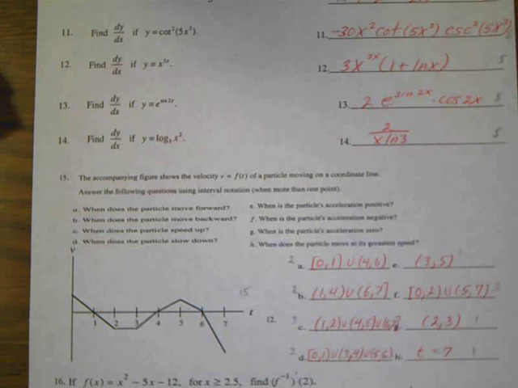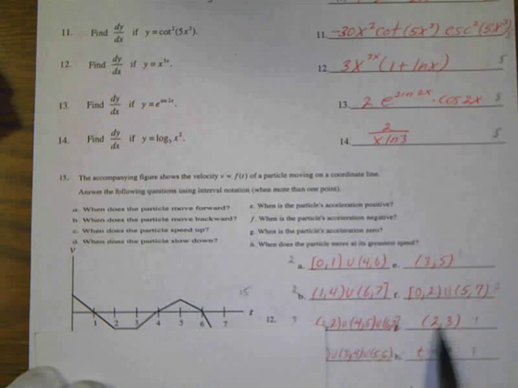And when is the acceleration 0? The acceleration is 0 when the slope of the velocity is 0, and that's right here. So that's 0. So that would be just between 2 and 3.